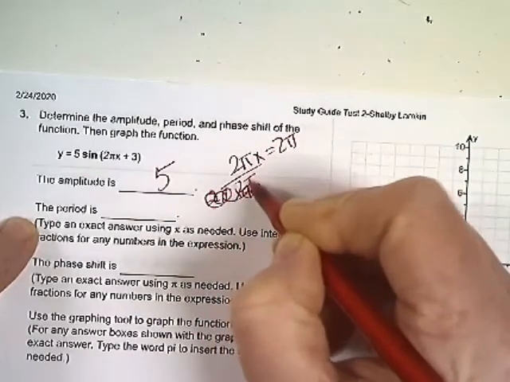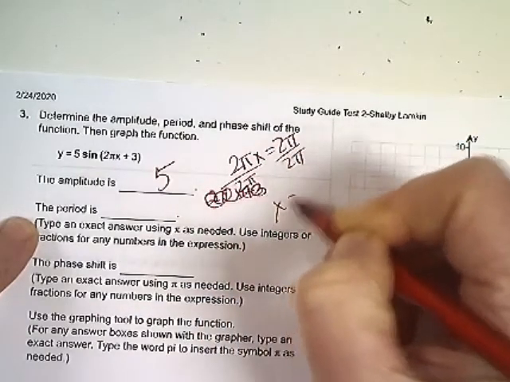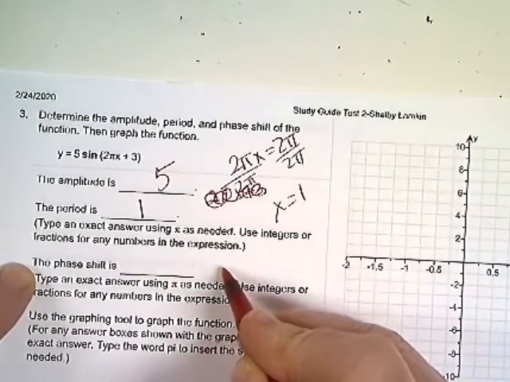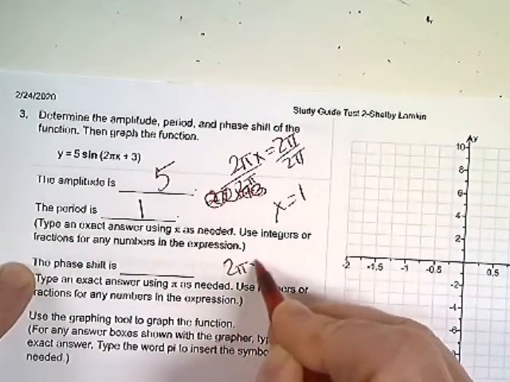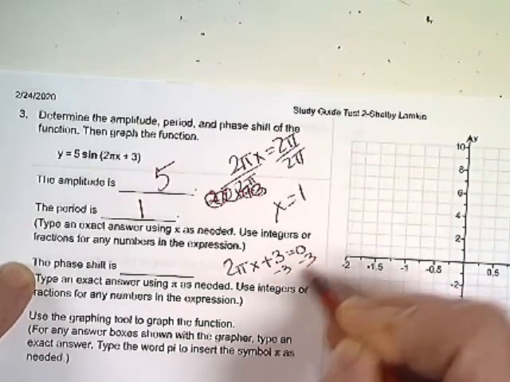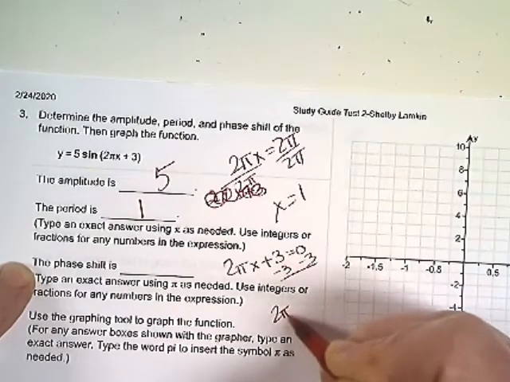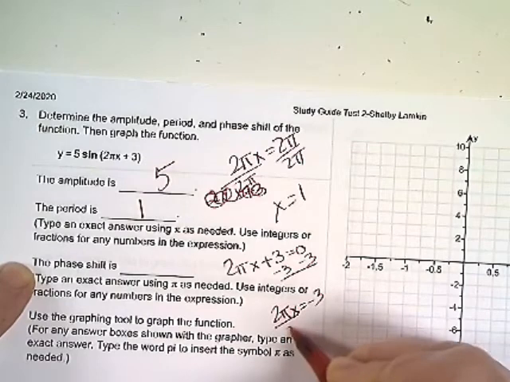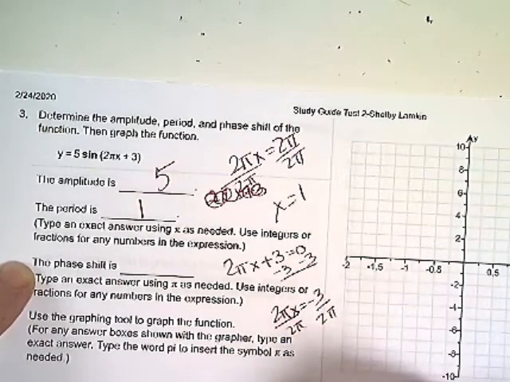I'm going to divide by 2 pi. X is 1. That's the period. For the phase shift, I'm going to say 2 pi x plus 3 equals 0. I'm going to solve for x. X equals -3 over 2 pi.